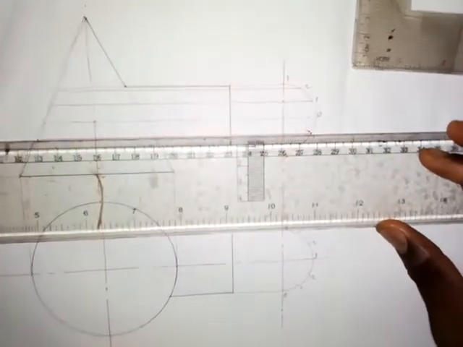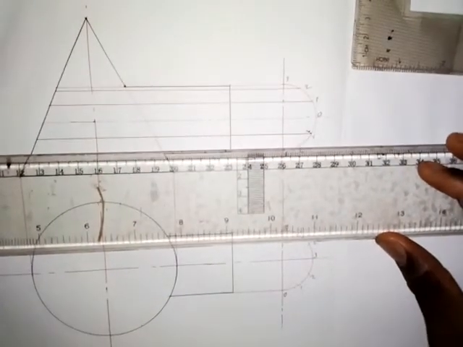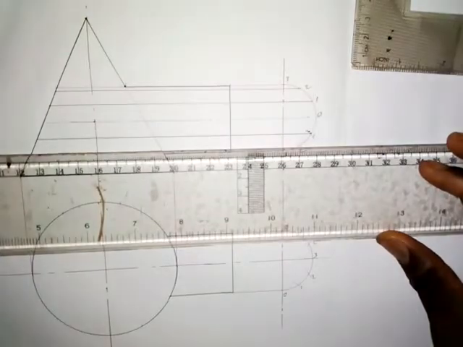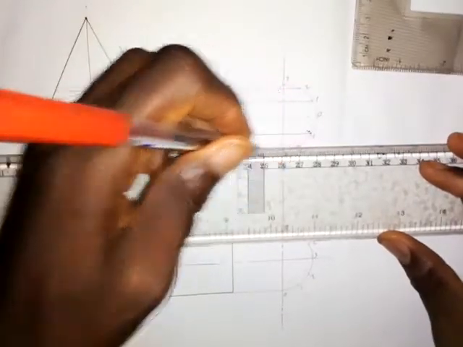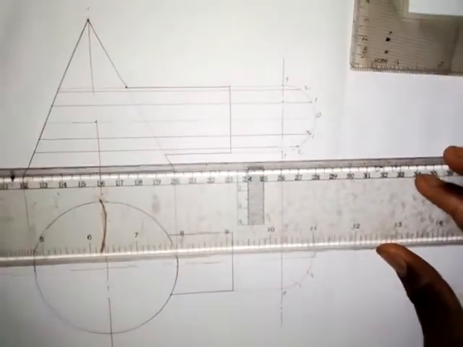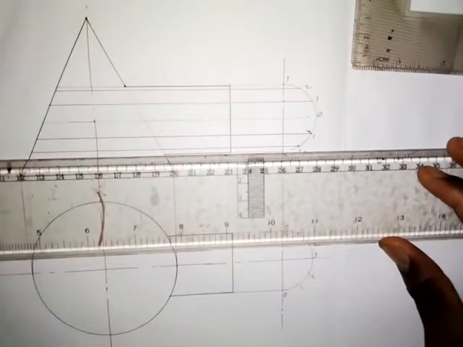For 0 we have drawn that already, so I believe you can see it. And also from here, you draw a horizontal line meeting the other side of the cone, and then for this one you extend this. Extend this to the other side.